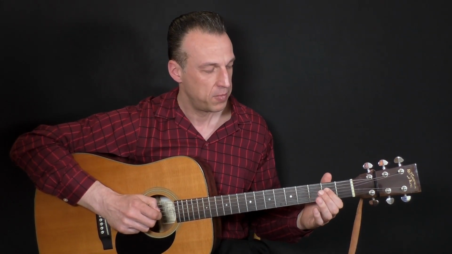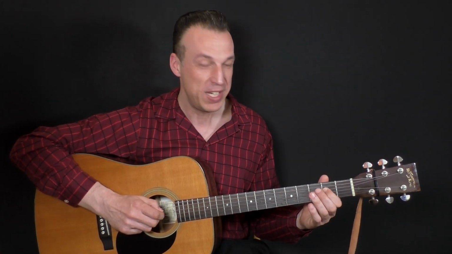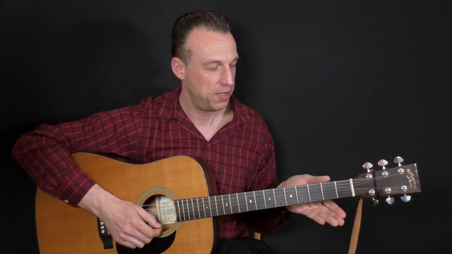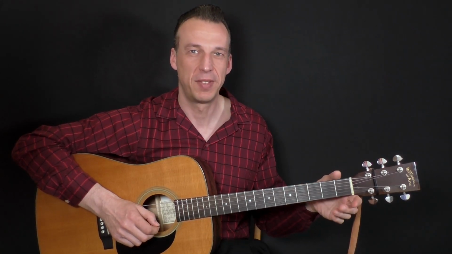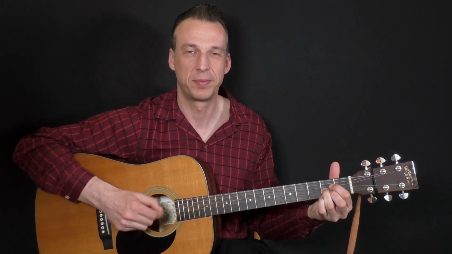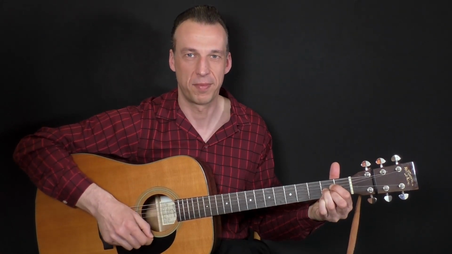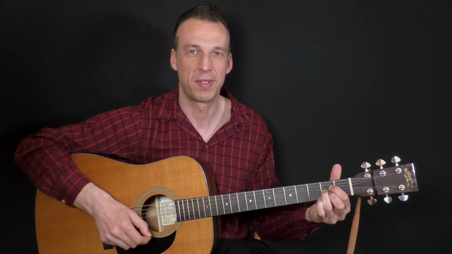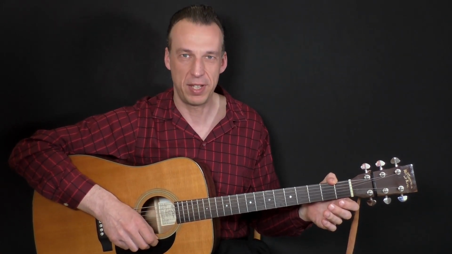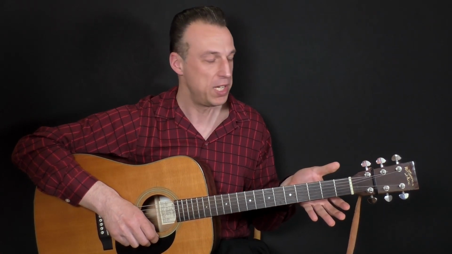Now there's another way of doing it for A. If you know the notes here, which is always an advantage, this would be an E, and this is F sharp. And you also have E here and F sharp here. So for A you could play something like this. Still works.